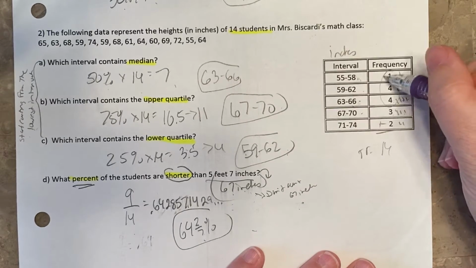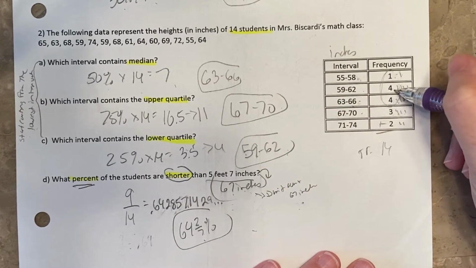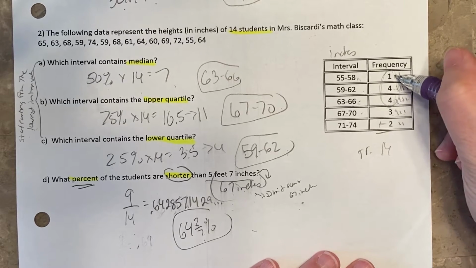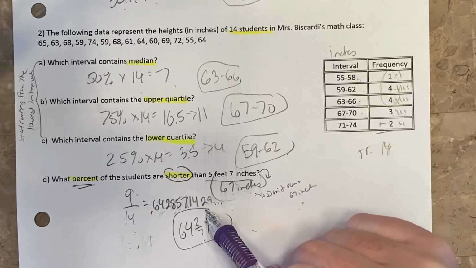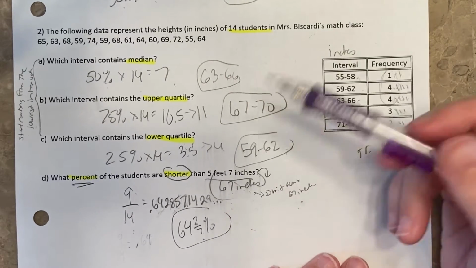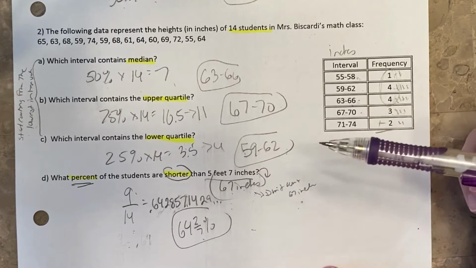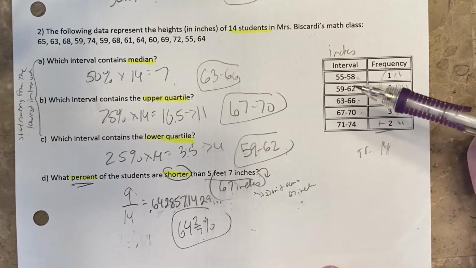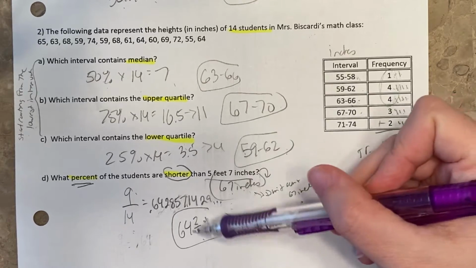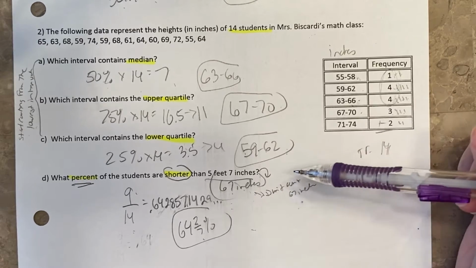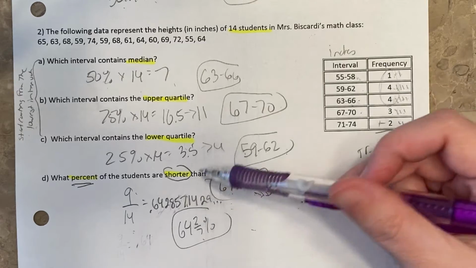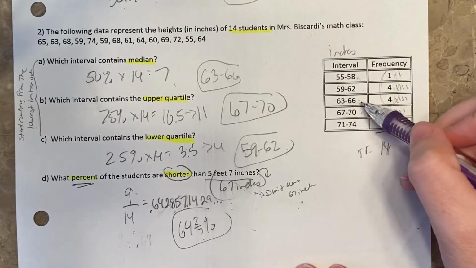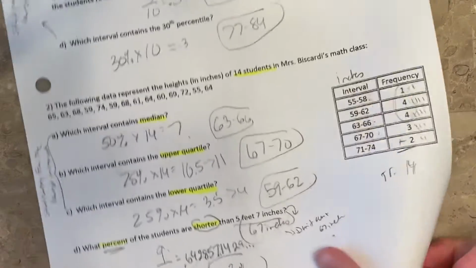So we're talking about these ones right here. The 4, 4, and 1. So 4 plus 4 is 8. 1 is 9. So it's 9 out of the total frequency of 14. And that's this decimal. And I just converted it on my calculator. It's 64 and 2/7%. They did not say to round. So you really should have this fraction. That's really like the most proper way to write it. So shorter means don't count 67 inches. So we're less than 67.